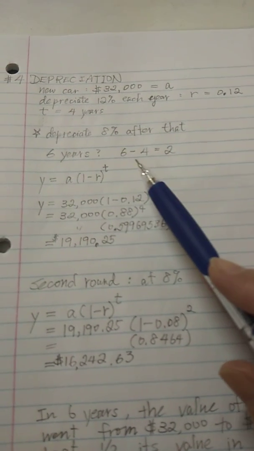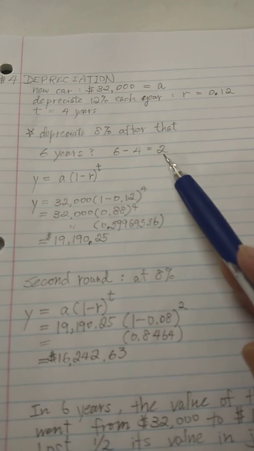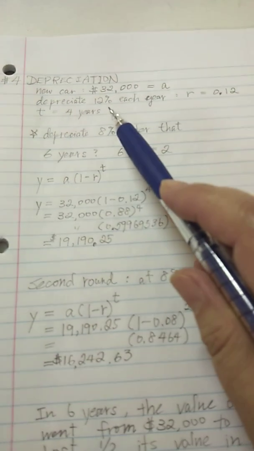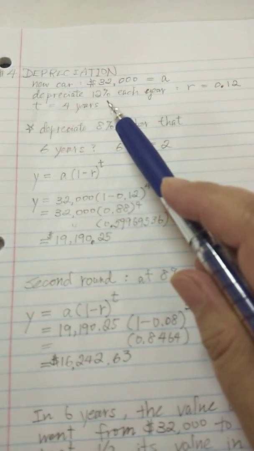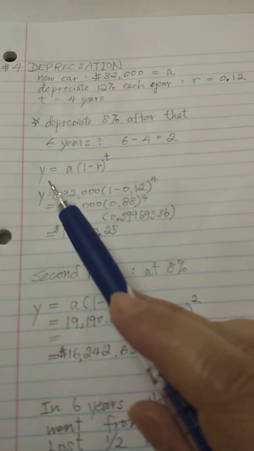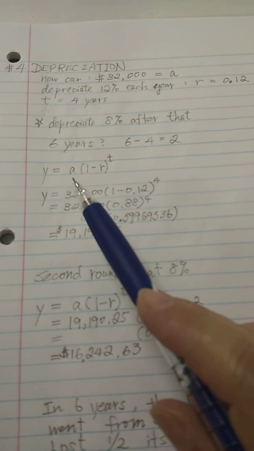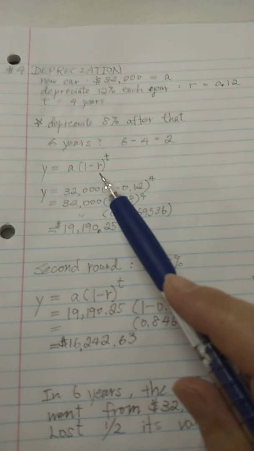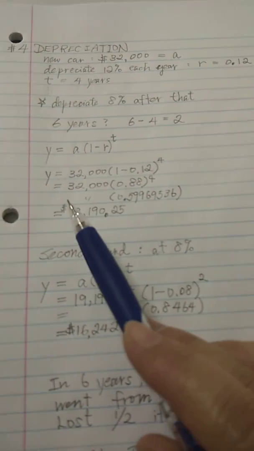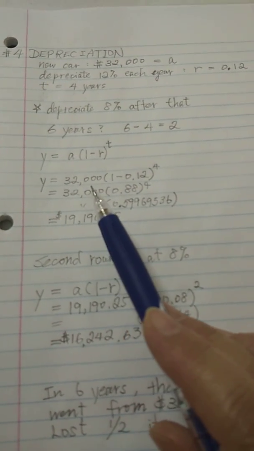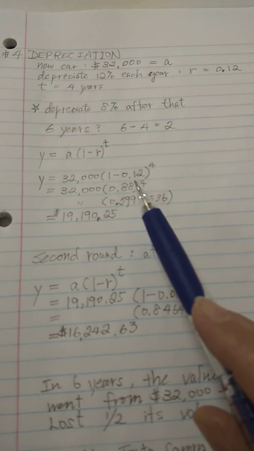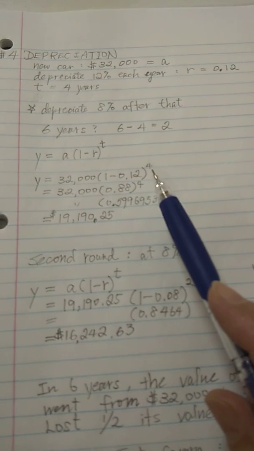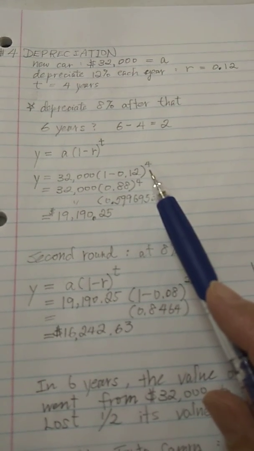So for 2 years, 6 minus 4, okay? So for 2 years, it will depreciate at this rate. But for the first 4 years, it will depreciate at this rate. Now we're going to use this formula. Y equals this, but minus the R, okay? That's the depreciation or decay question formula. So you start out with 32,000, 1 minus the rate of depreciation, and then raised to the 4th power, because for 4 years it will depreciate at that rate.